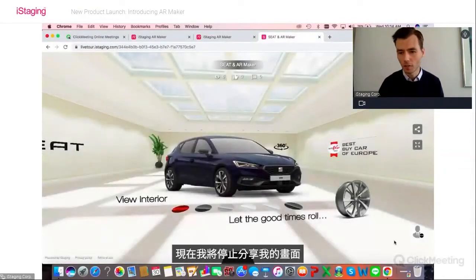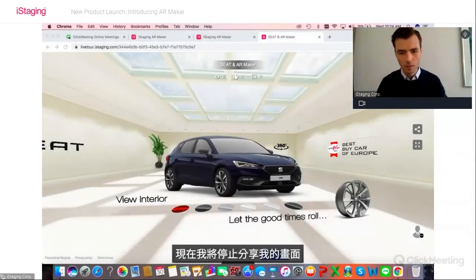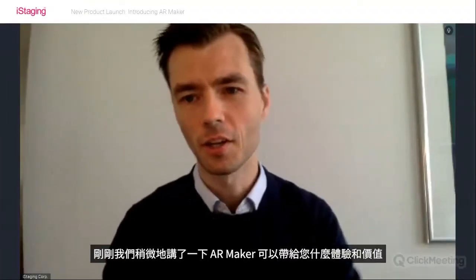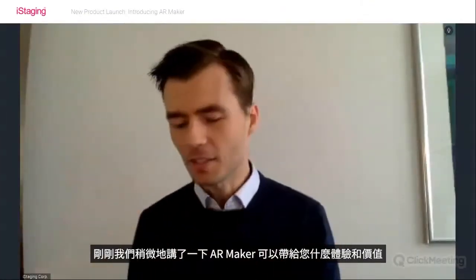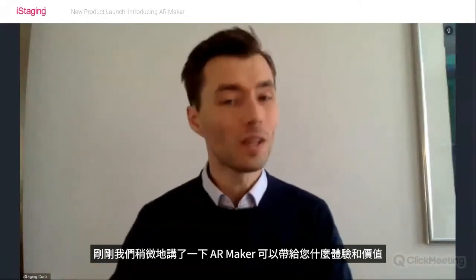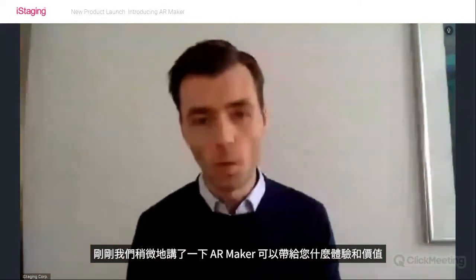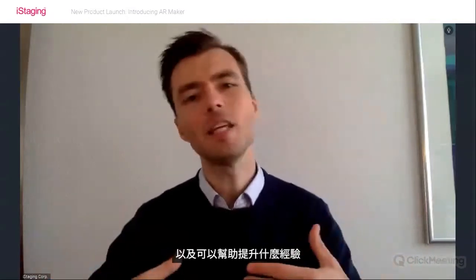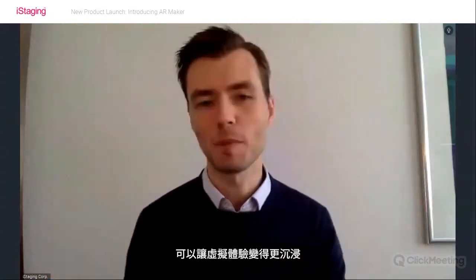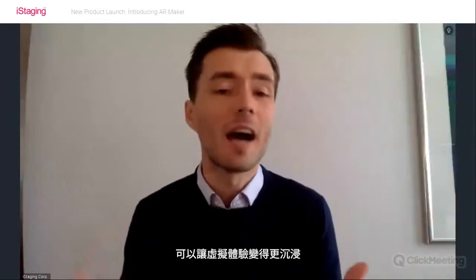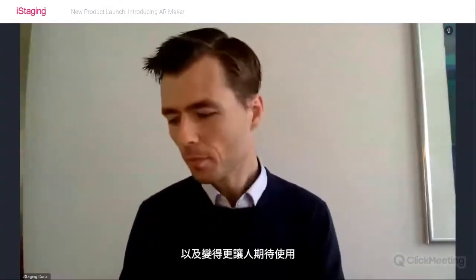All right, very good. Now I'm just going to stop sharing my screen here. Fantastic. Now this gives you an idea of what the AR Maker can essentially do, what benefits it can bring you, and how this can help your experience and make it even more immersive. Something that has been asked many times, depending on what kind of industry you're active in. This could be tremendously engaging and tremendously exciting to use.